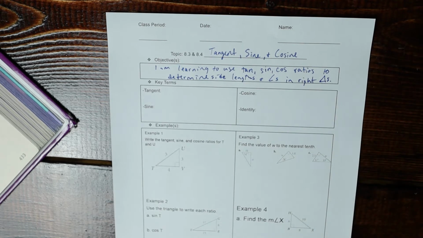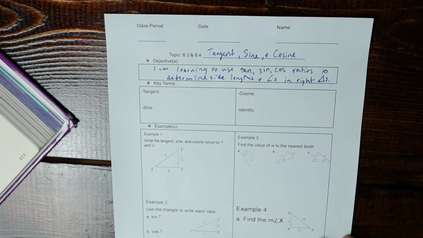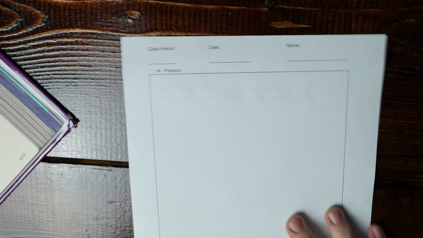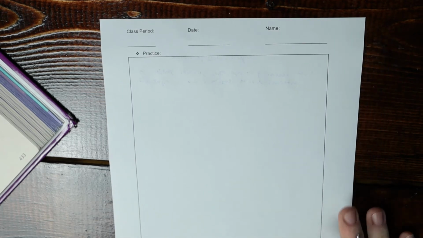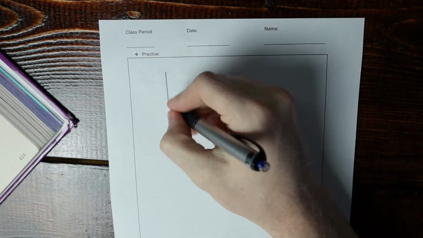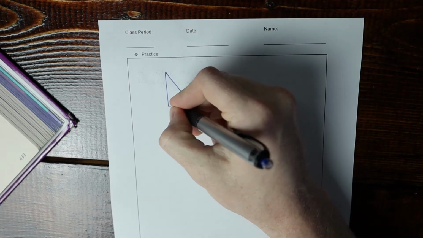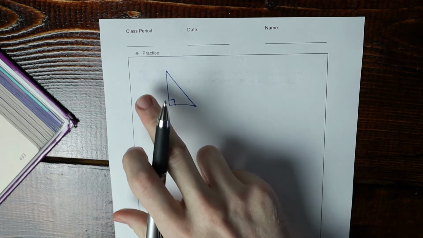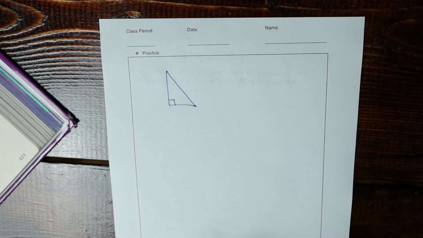And we're actually going to start, if you have this in front of you, it'll be the back. I left a big space for practice. We're going to start there because something we need to understand is how this sine, cosine, and tangent works. So this only works for right triangles, and we're basically going to be solving for a missing side length, either one of the legs or the hypotenuse.